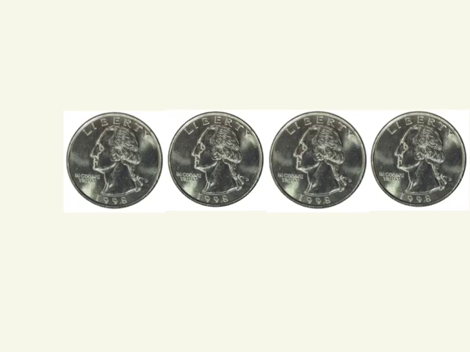Now, let's look at an example involving money. If you know this coin, this is a quarter. So I'm going to circle. This is a quarter. If you want to be writing this example, that would be great, taking these notes.